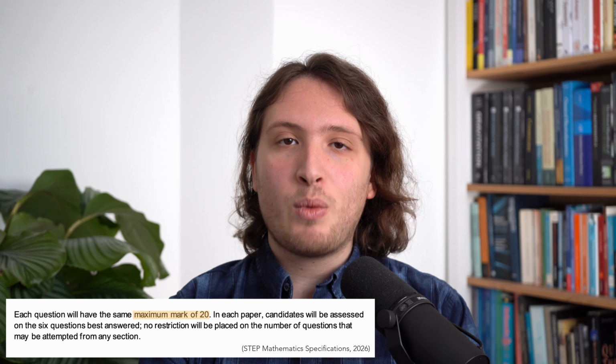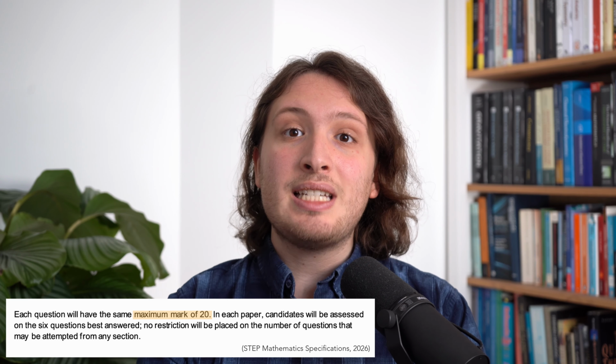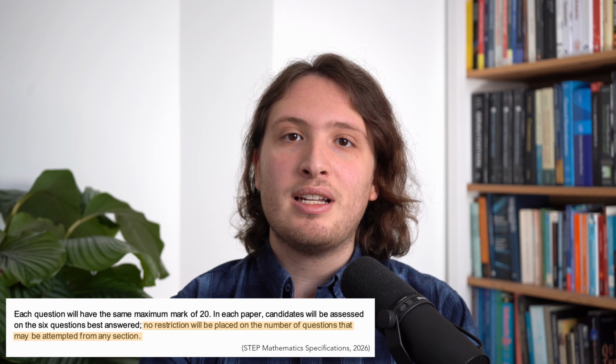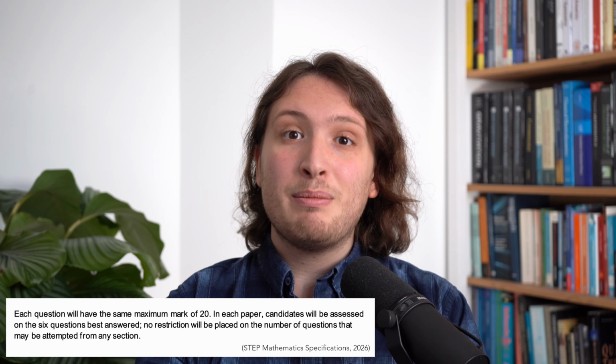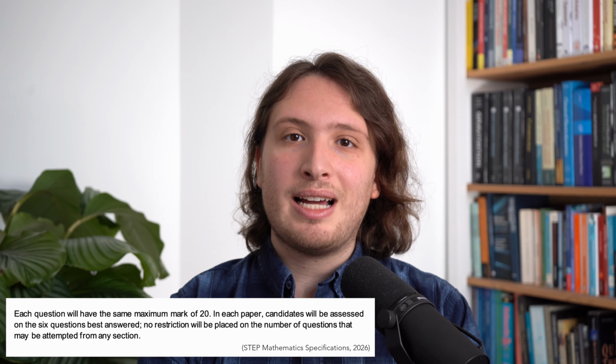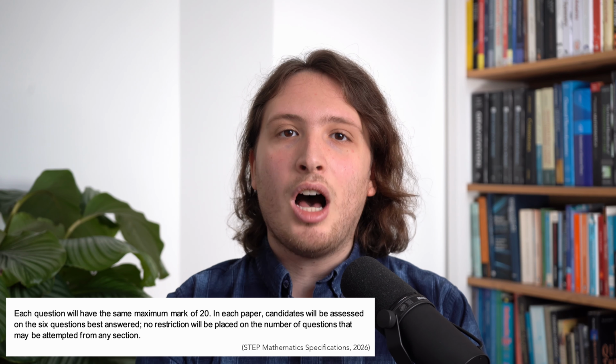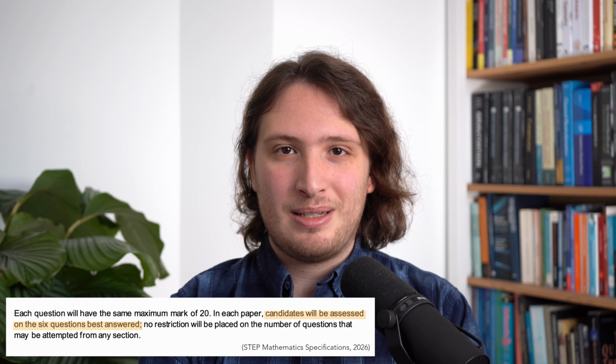Note that before 2019, Section C had 3 questions, and when you go to the really old papers, there's further variation in the number of questions. Each question is marked out of 20, and you choose 6 to attempt, with no restriction on the breakdown between the different sections. This means that the exam overall is marked out of 120, and if you do attempt more than 6 questions, only your best 6 will count.